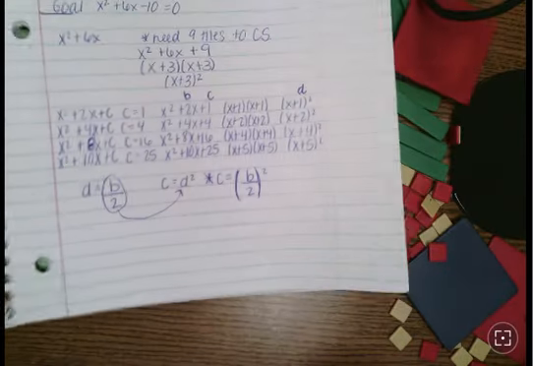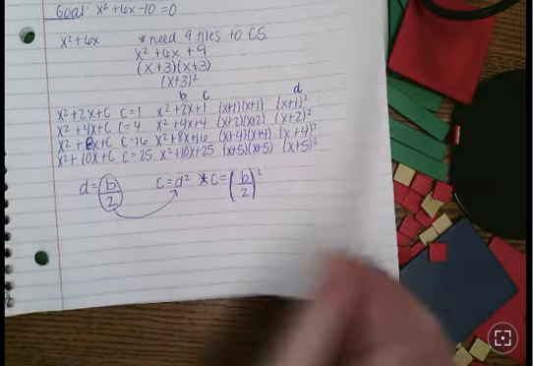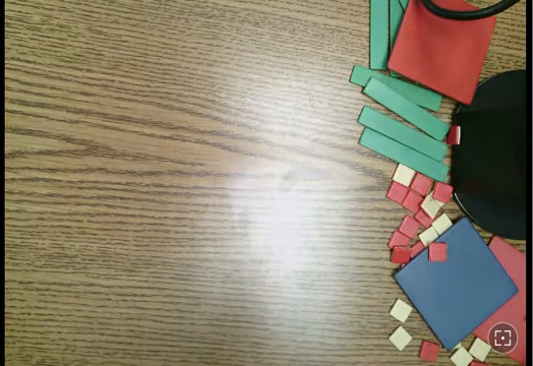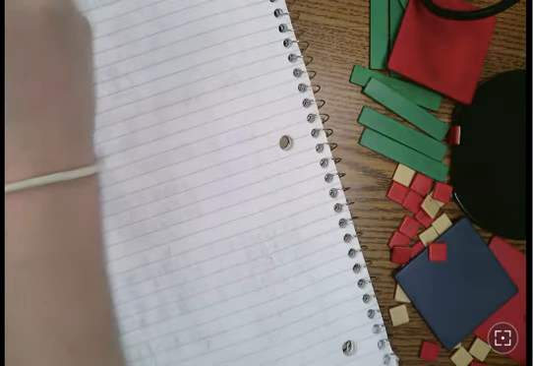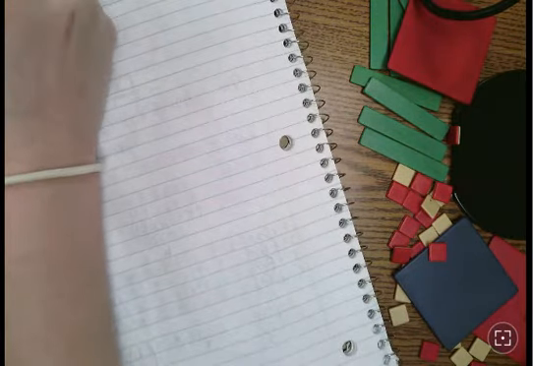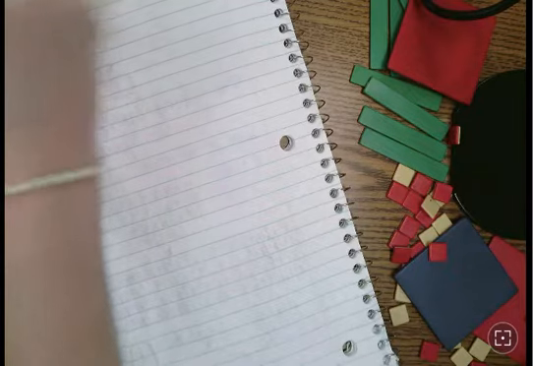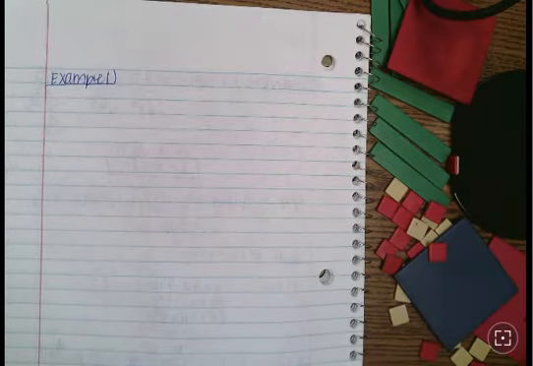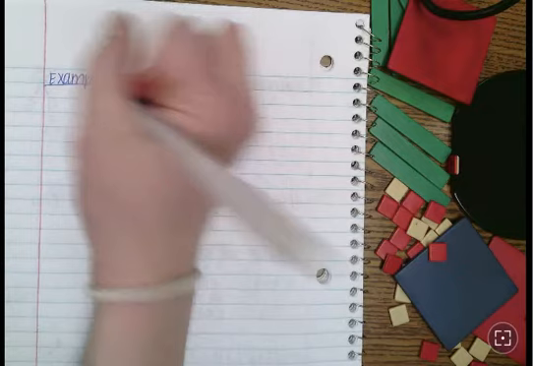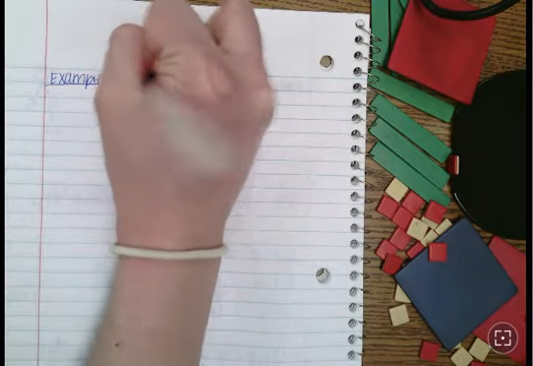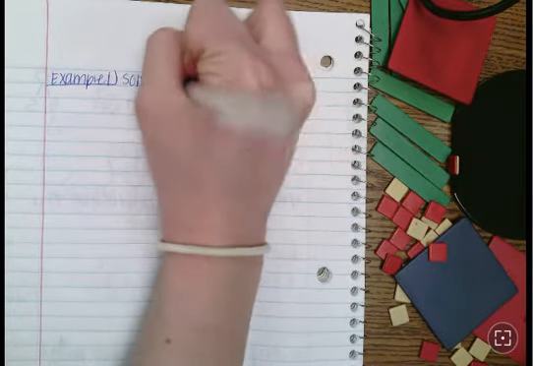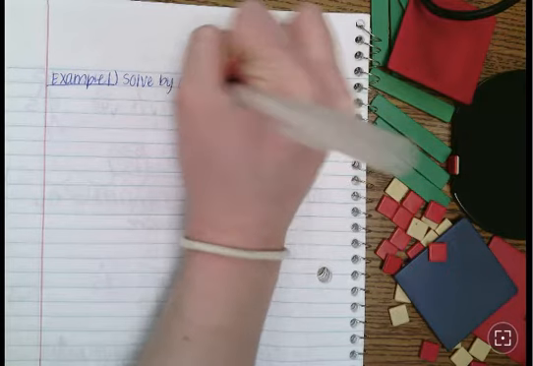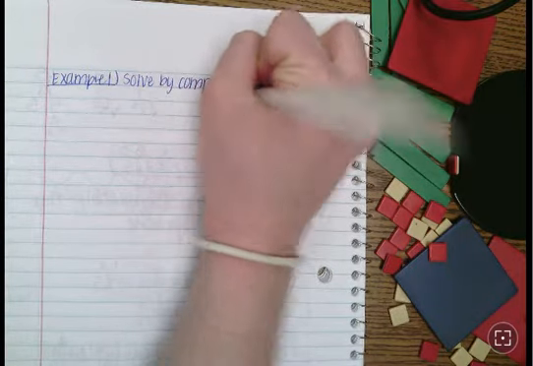Okay, let's do some examples. I feel like the best way to really get this is to do examples, and I've got 2 examples for you. Let's start here with example 1. We're going to solve by completing the square.